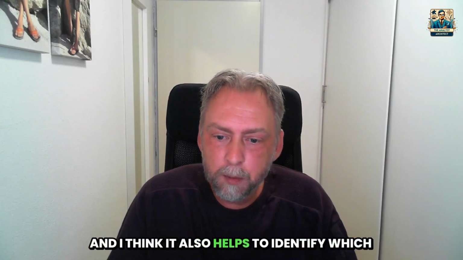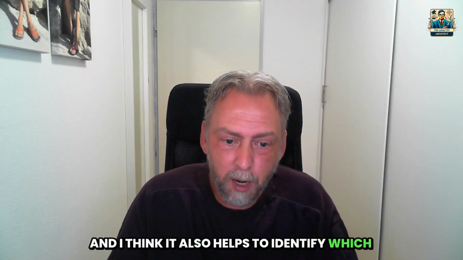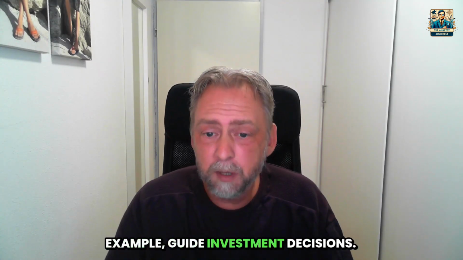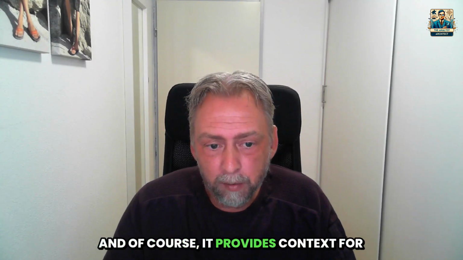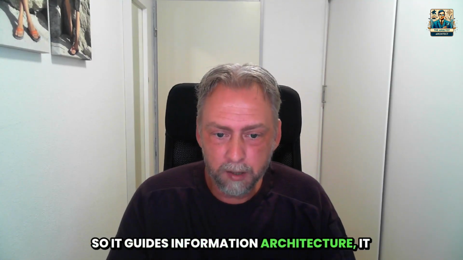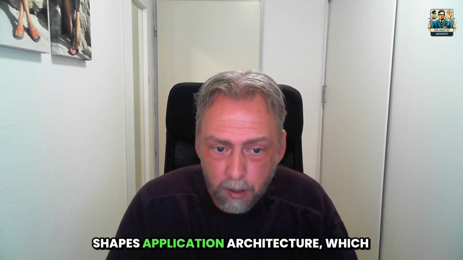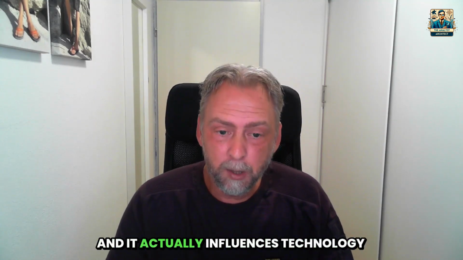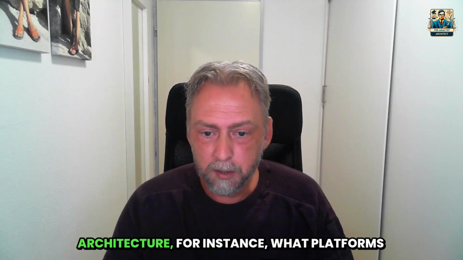And I think it also helps to identify which capabilities need to be improved to, for example, guide investment decisions. And of course, it provides context for other domains as well. So it guides information architecture, it shapes application architecture, which systems support which capabilities, and it actually influences technology architecture.